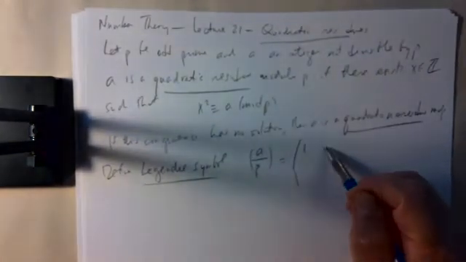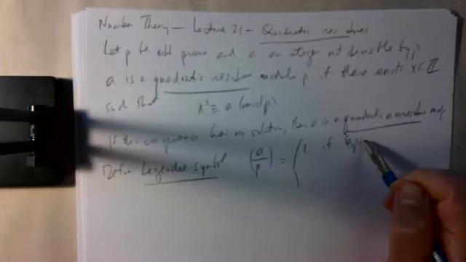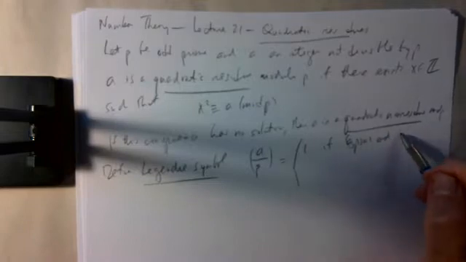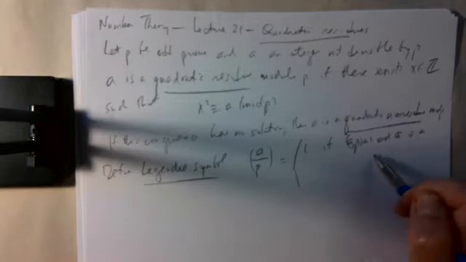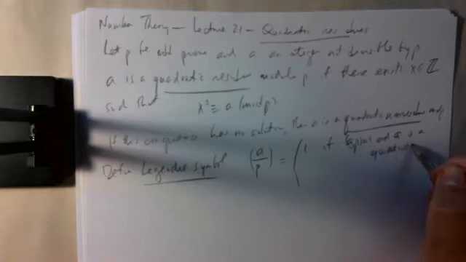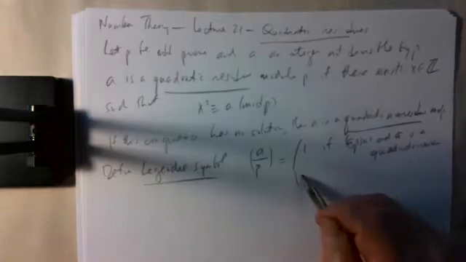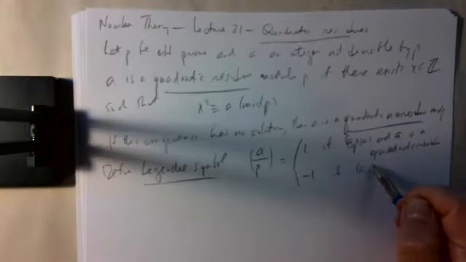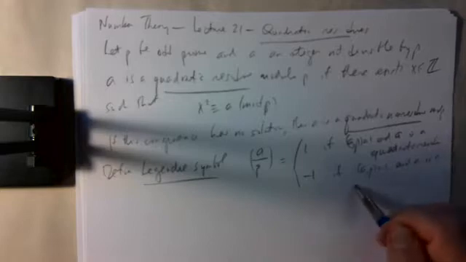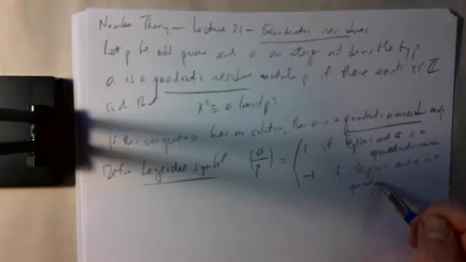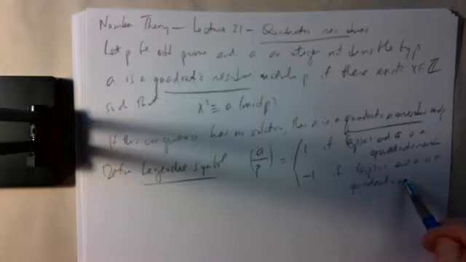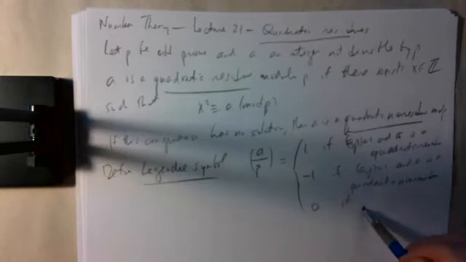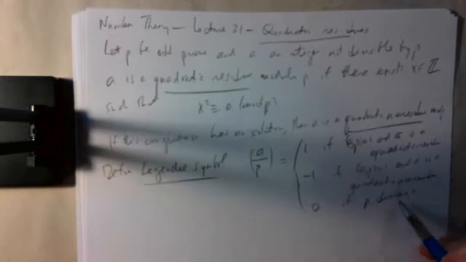This is equal to 1 if a and p are relatively prime and a is a quadratic residue mod p, minus 1 if a and p are relatively prime and a is a quadratic non-residue, and 0 if p divides a.